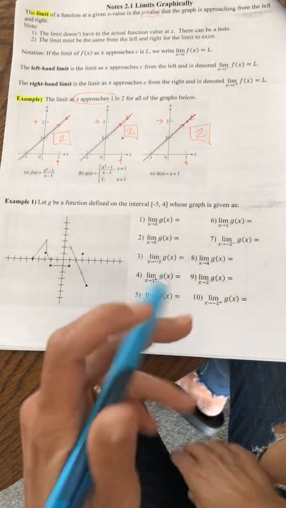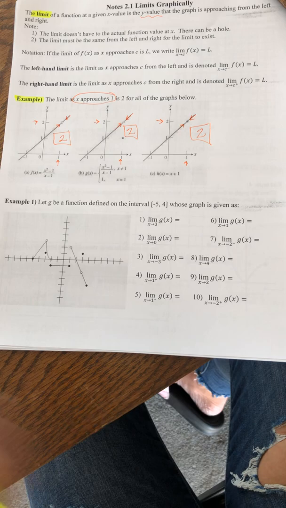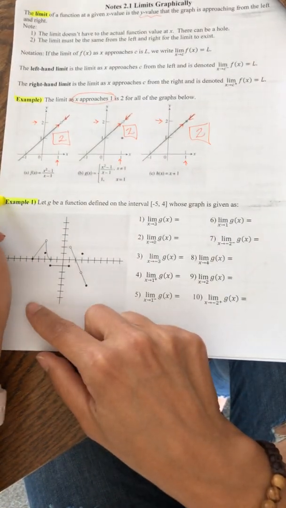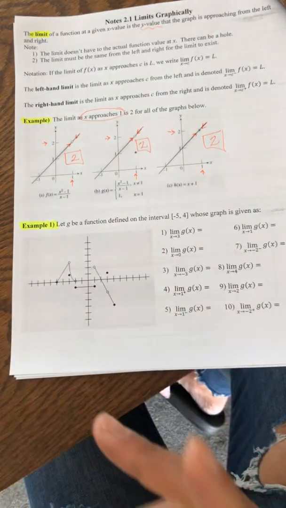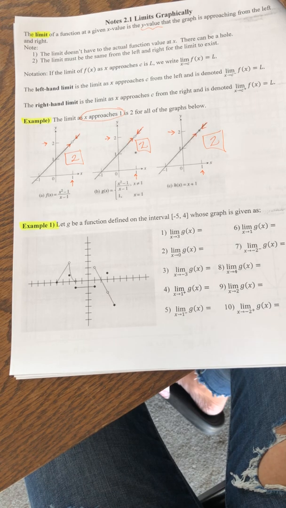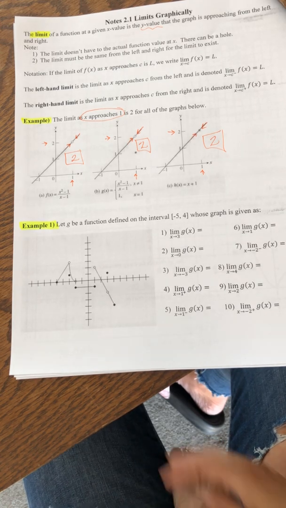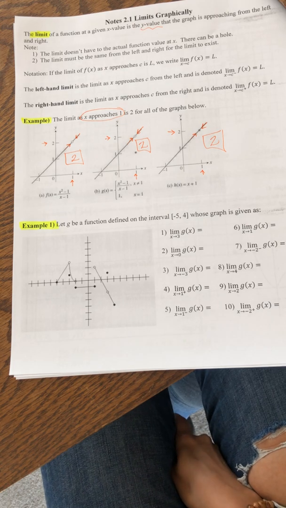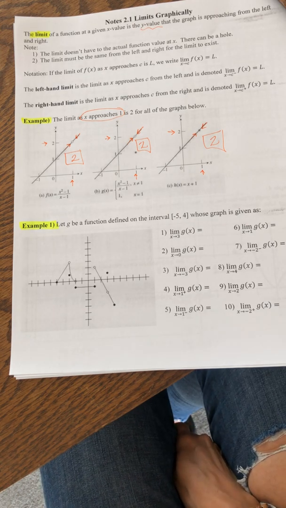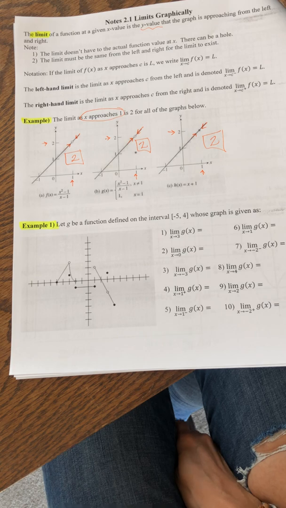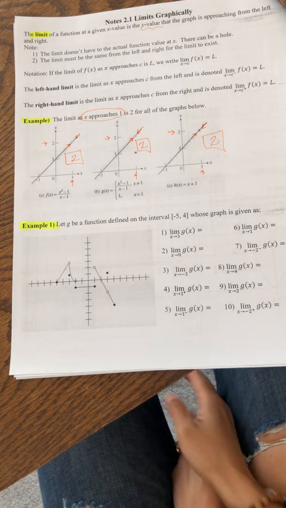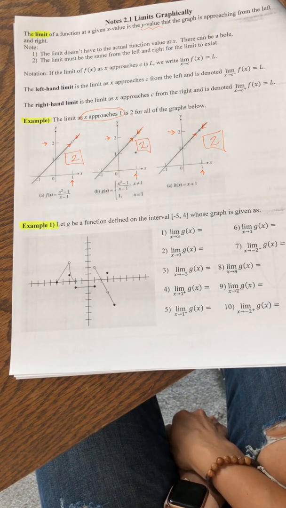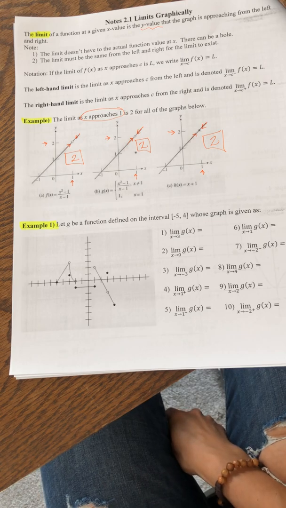All right, so here is our actual first example. The last one was just going over the basics. When we're dealing with calculus, a lot of the times the graphs are going to be really funky looking ones, and these are called piecewise because it is in pieces, like literally. It says let g be a function defined on the interval [-5, 4].